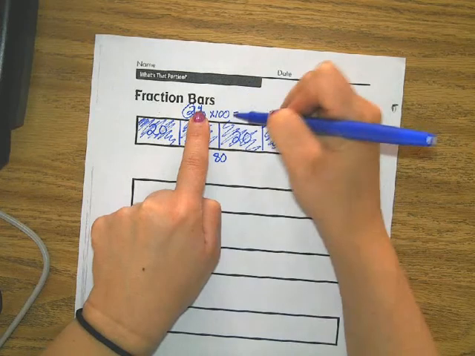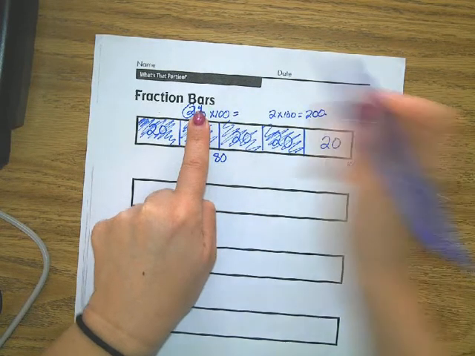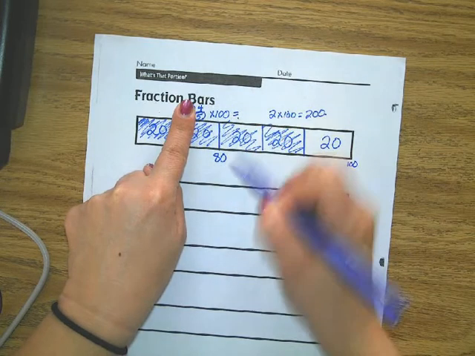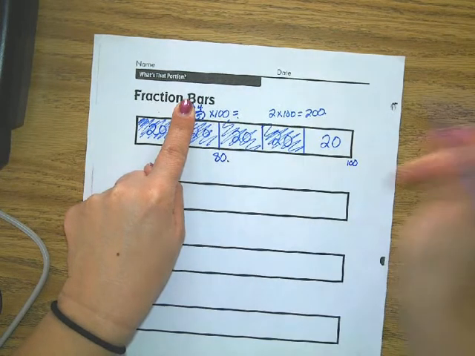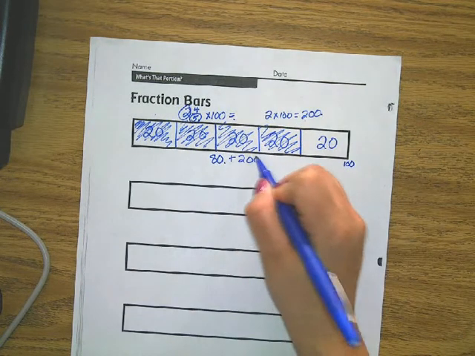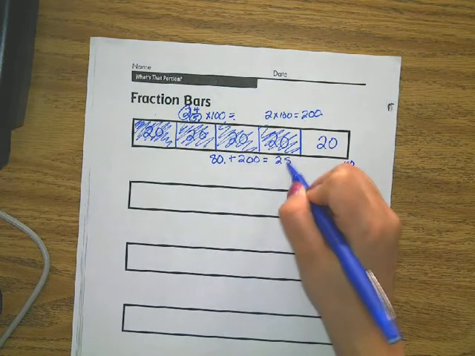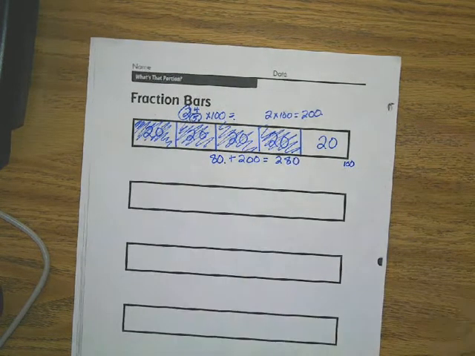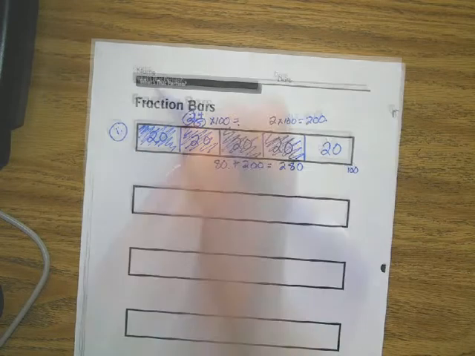Ivan: 280. It would be 280 because we did 2 times 100 and we got 200. Then we did 4/5 times 100. We got 80. To show my thinking, I would do 80 plus 200 equals 280.